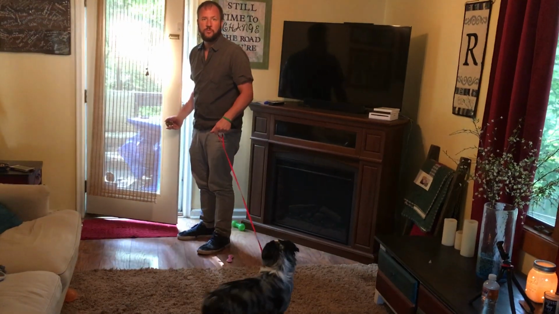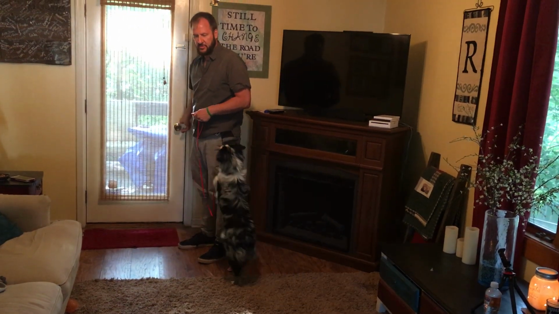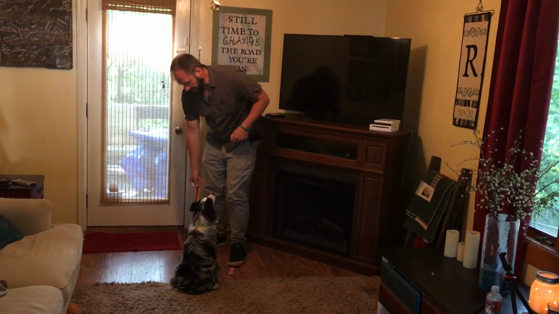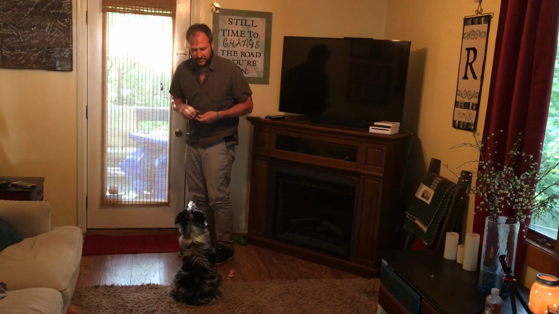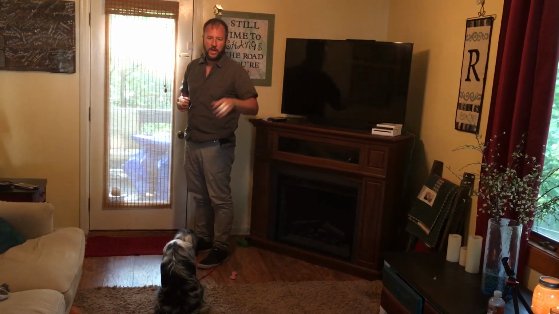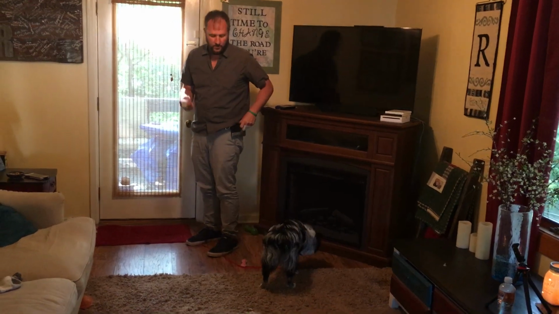So you see that she wanted to move away. Actually, I'm going to do something a little bit different than what I was planning on doing. She wants to go outside and potty, so we need to expedite this somewhat. I'm stepping on the leash just to prevent her from going too far away. But we want her to have the freedom to move about a little bit.